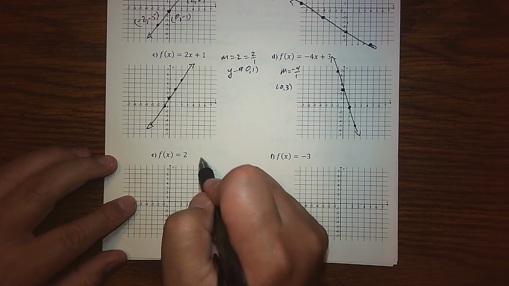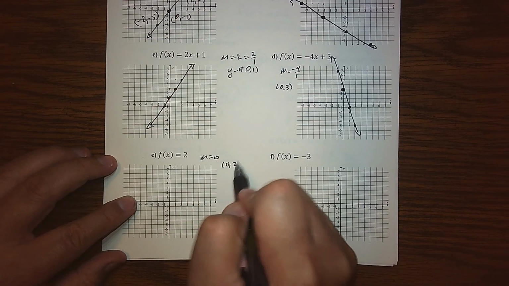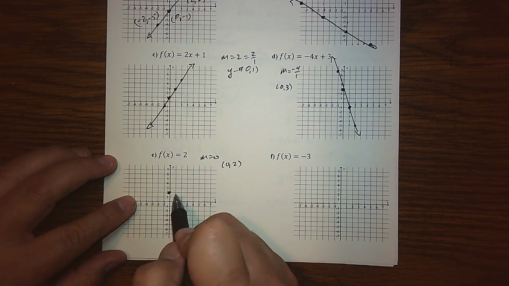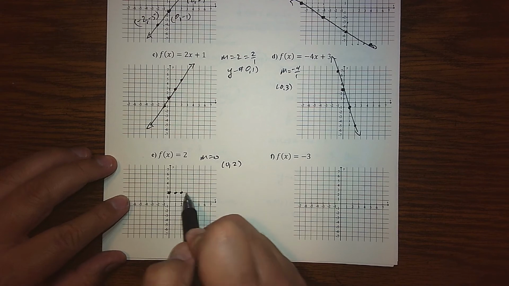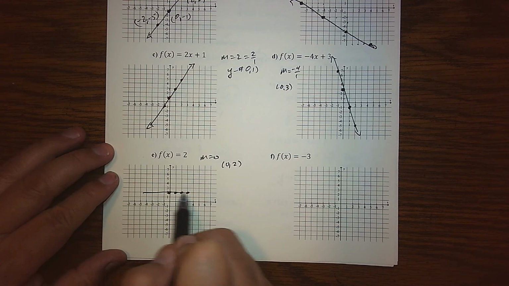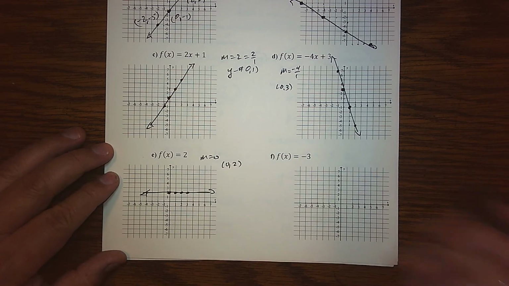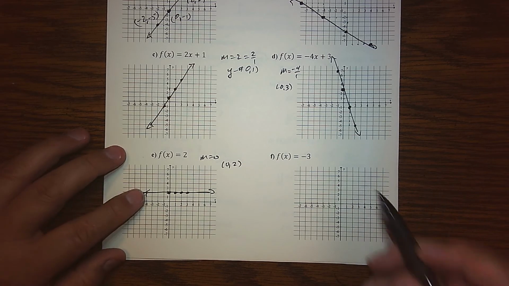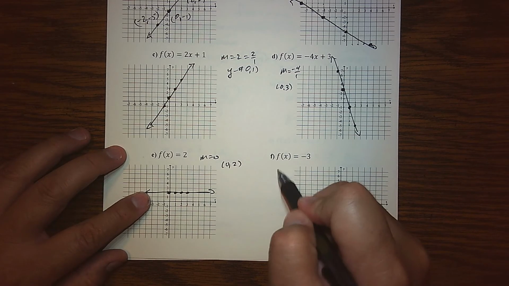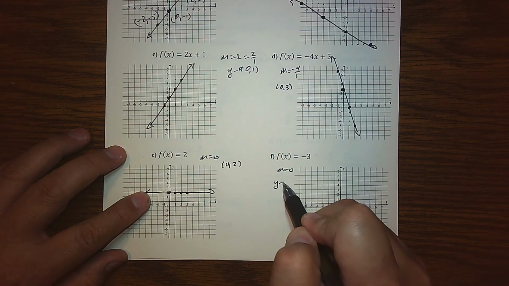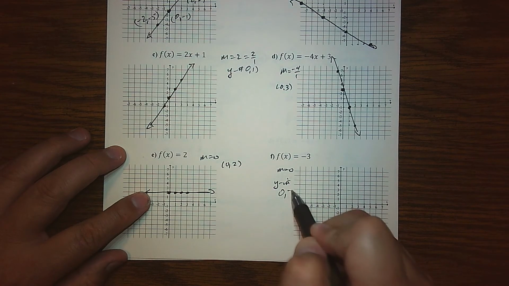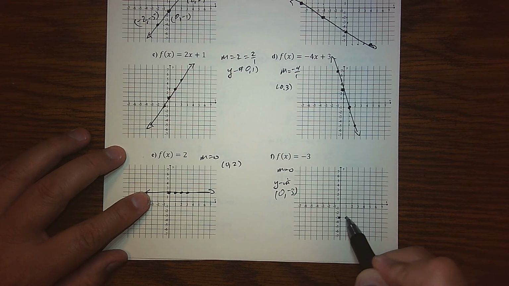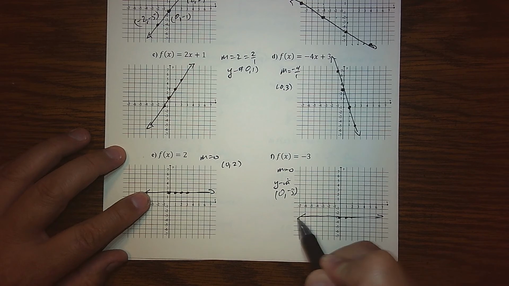And then, of course, last but not least, right, how do we graph a constant? Well, we already know that the slope is 0, and this is going through (0, 2). And so 1, 2's on the graph, 2, 2's on the graph, 3, 2's on the graph. We have a nice constant line. It's not going up or down. It's constantly equal to 2. And then last but not least, the slope was 0 here, and the y-intercept was (0, -3). And so, again, we generate a nice constant line.